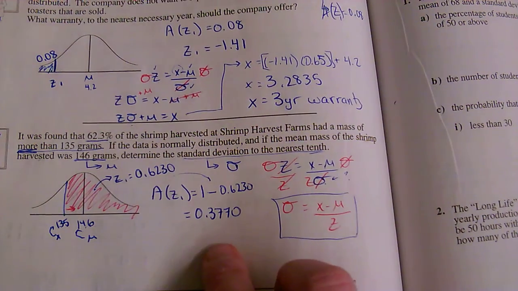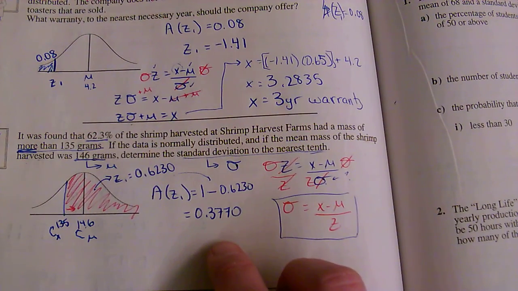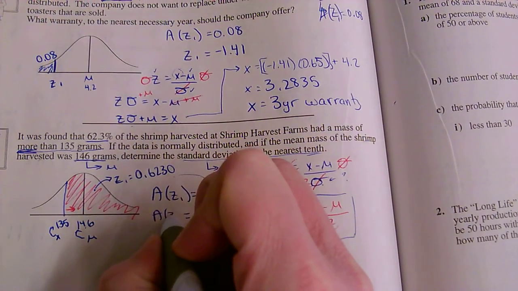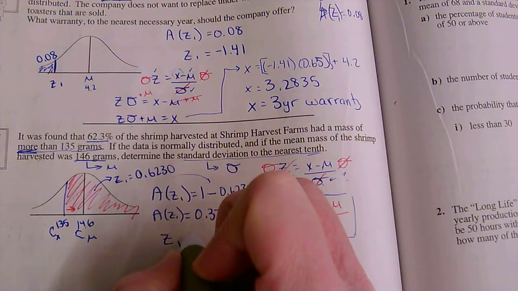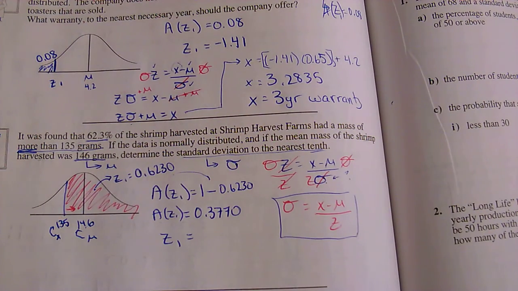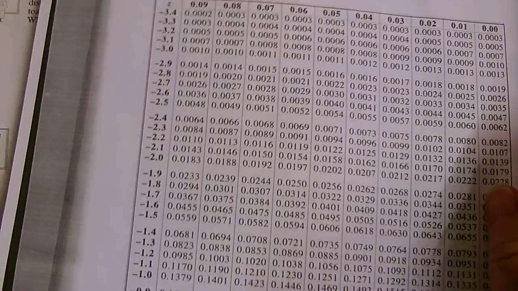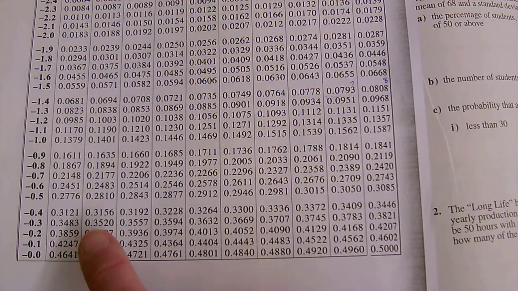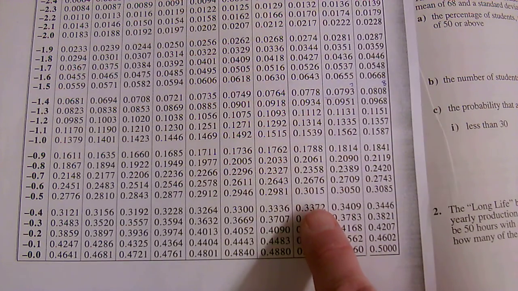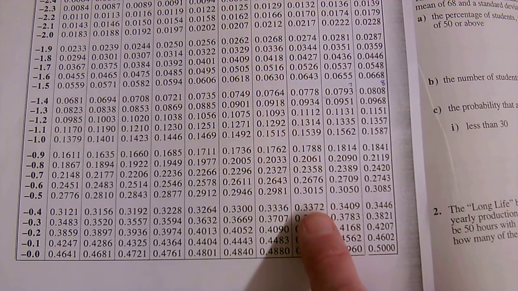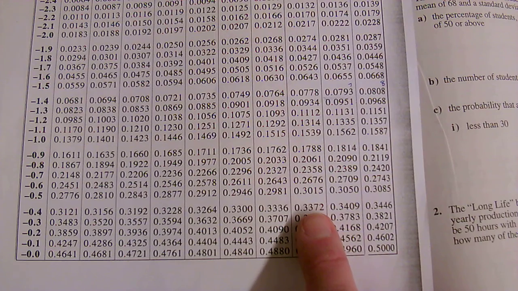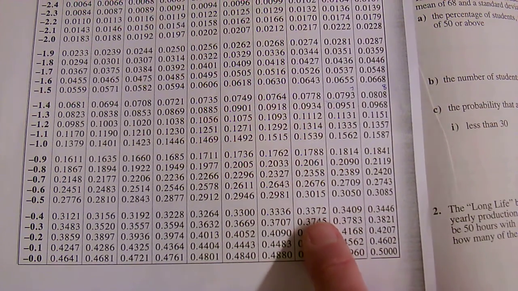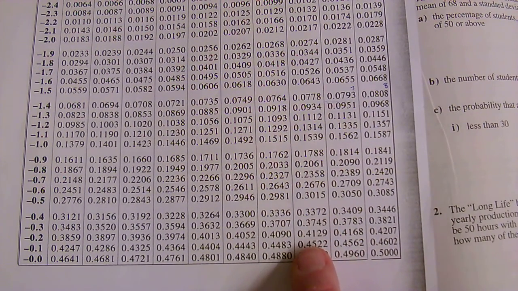So then you would go to the 0.3770, if that's the area. So once again, we're working backwards here. So 0.377, we need to find 0.377. Okay, there's the 0.3s. So there's 72. 0.372 would be negative 0.42. Let's see if we can find another one.